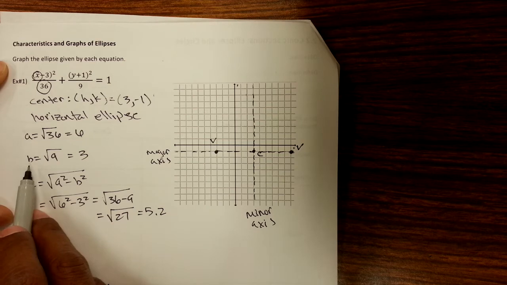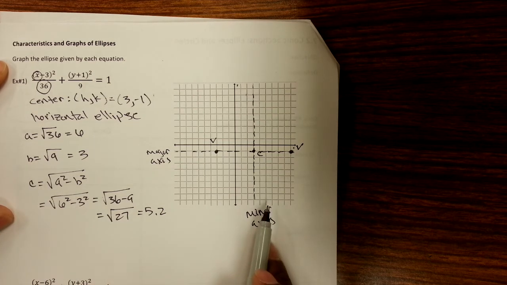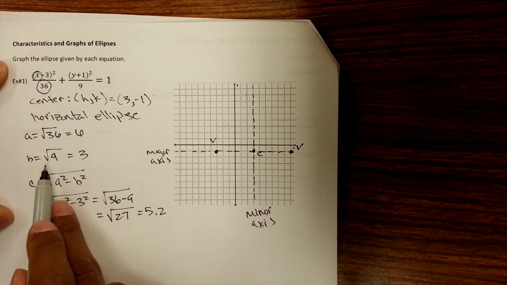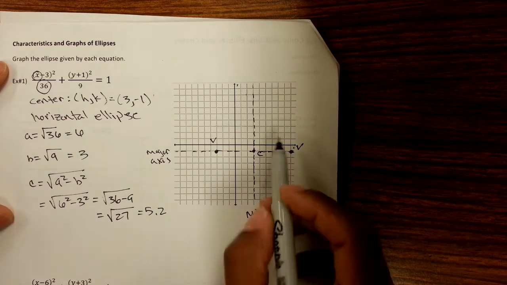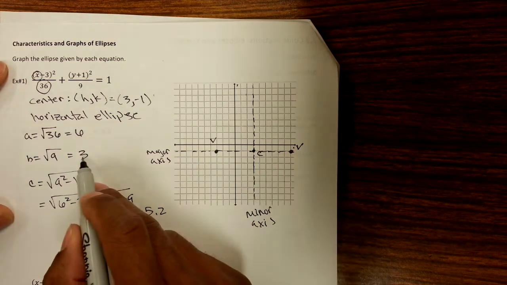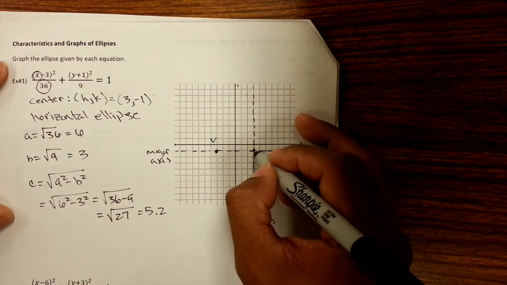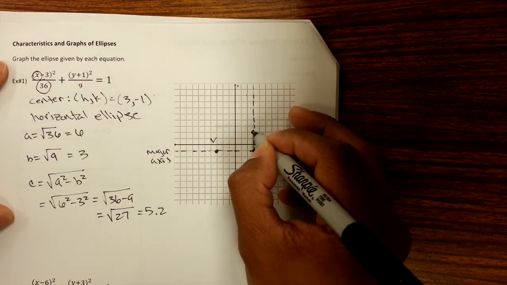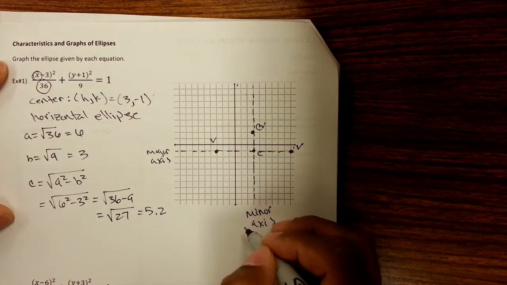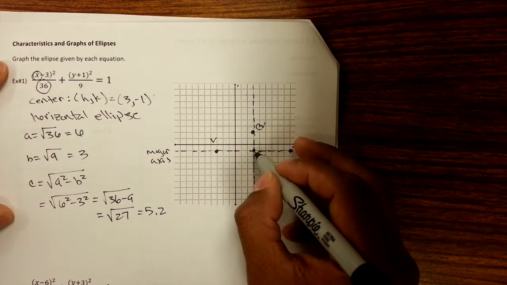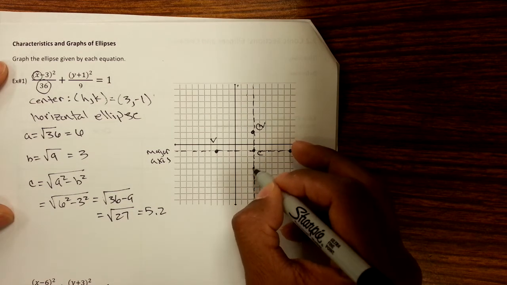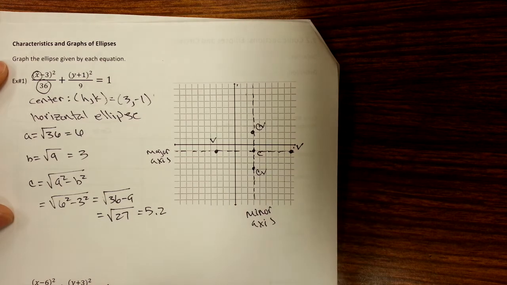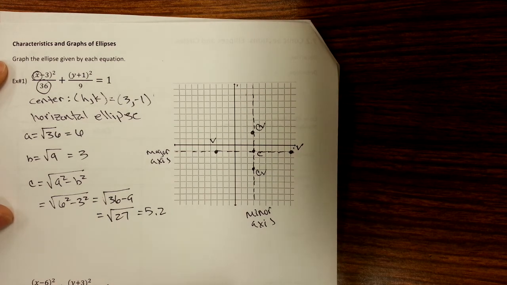Now your B value is going to tell you your minor vertices, and your minor vertices are always along the minor axis. Some books call it minor vertices, some books call it co-vertices. Starting from the center, I'm going to count 3 units up and 3 units down. 1, 2, 3. Here is my co-vertex or minor vertex. 3 units down, 1, 2, 3. Here's my other co-vertex or minor vertex.